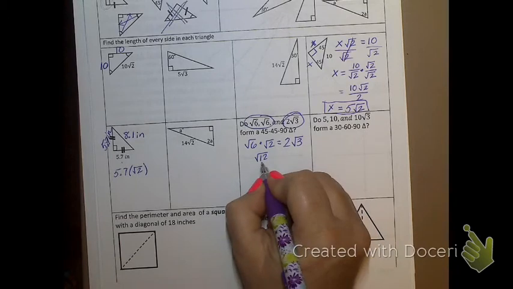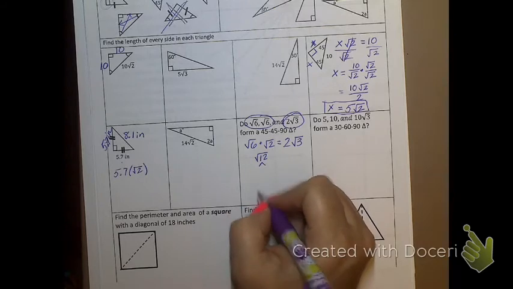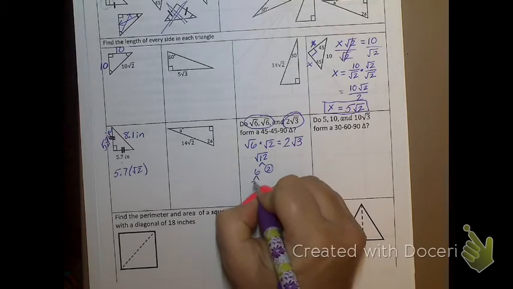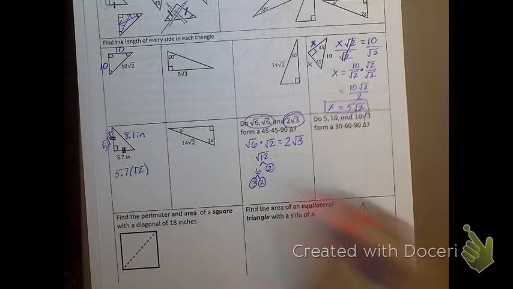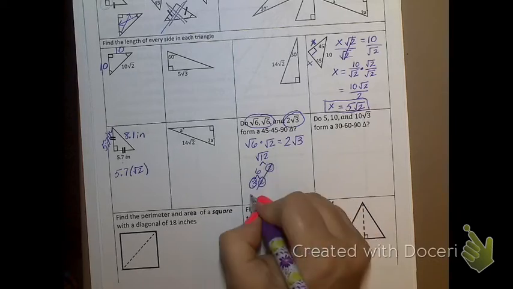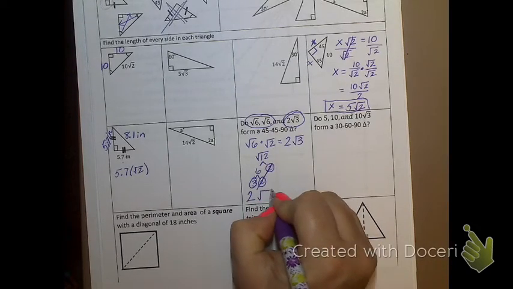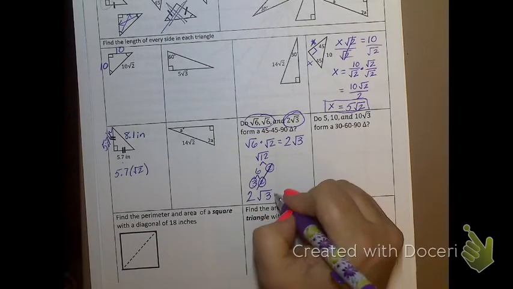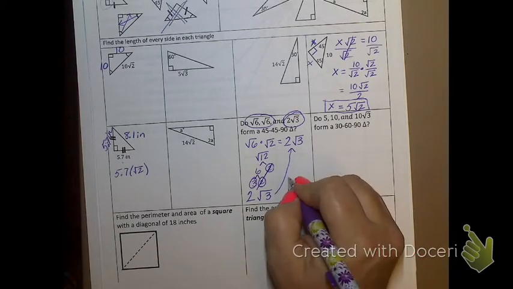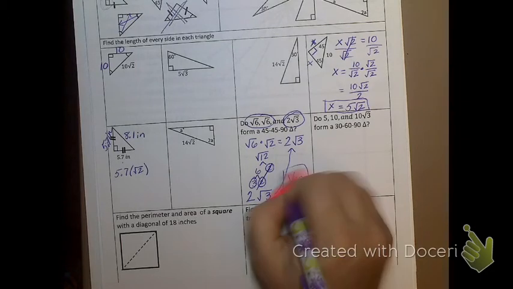Can I draw a tree for radical 12? 6 and 2. 3 and 2. What comes out of the radical? The 2's become a 2 outside, and what's left inside? Is that what I needed it to equal? So is it a 45, 45, 90 triangle? Yes.